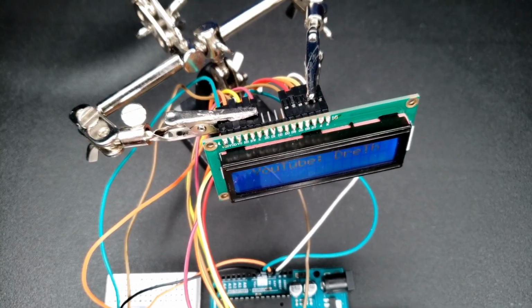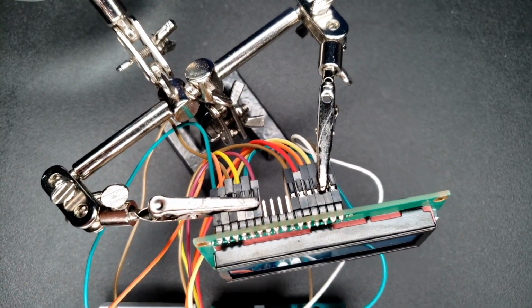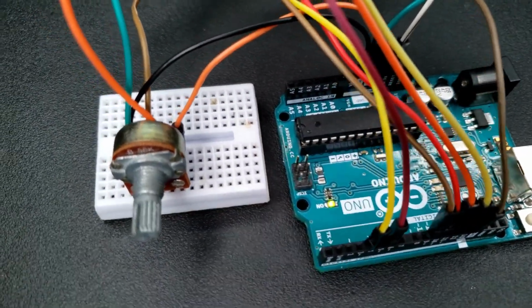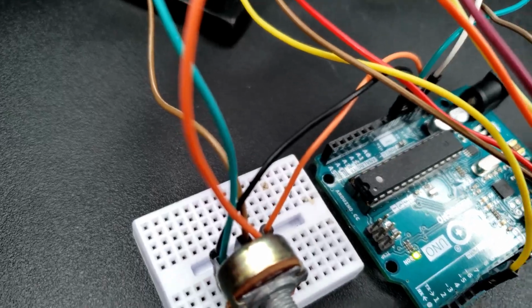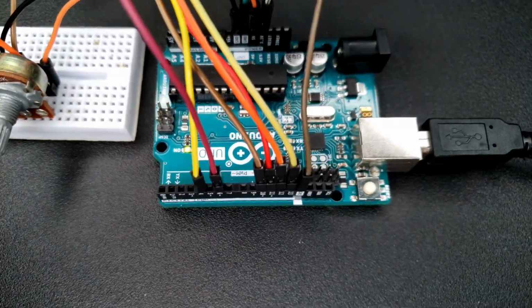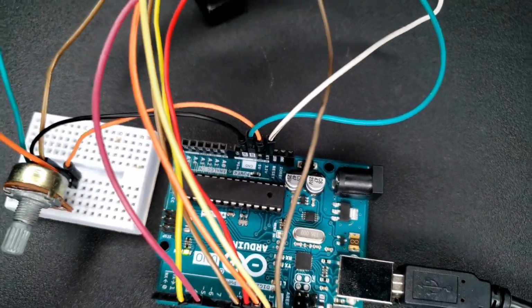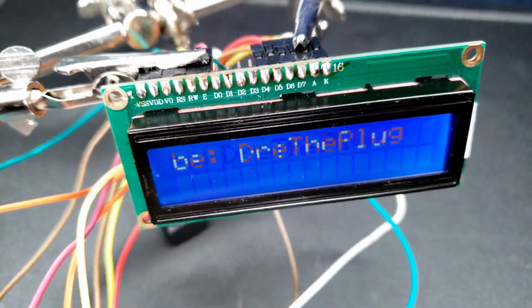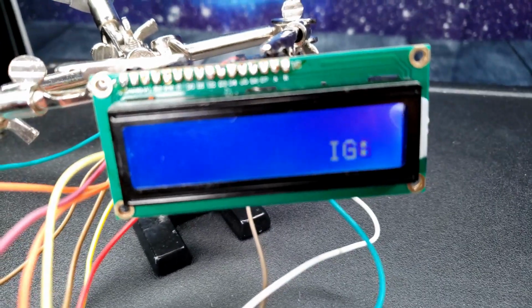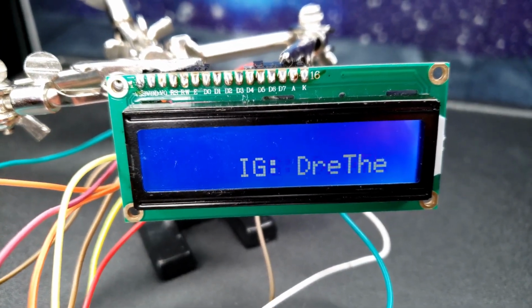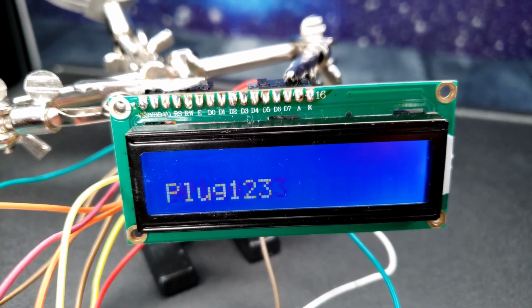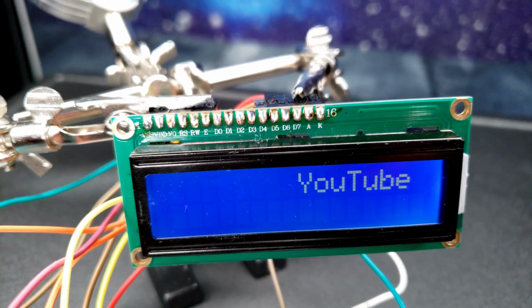All right, so right now it looks confusing, right? It's a whole bunch of wires. You don't really know which one goes where, but I want to go in and break down every single wire and let you guys see. If you literally want to just copy how I have everything wired and put it onto your project, you guys can do that. So let me just show you guys. I'm gonna go real slow. As you guys can see, it's actually working properly. We got Instagram, DreThePlug123, that's my Instagram, and then right after that, I got YouTube, DreThePlug. That's pretty much it.